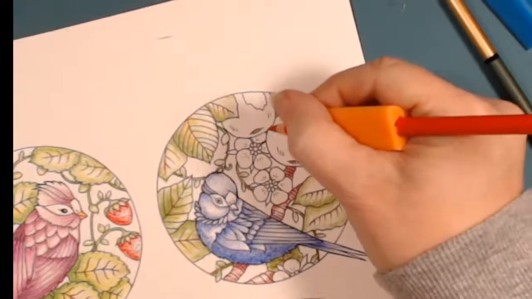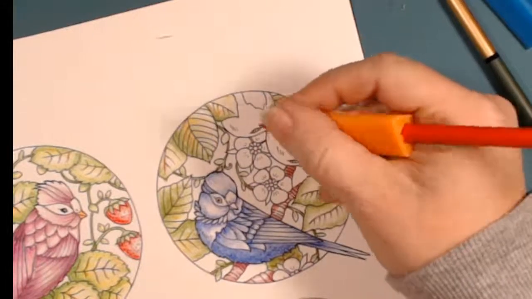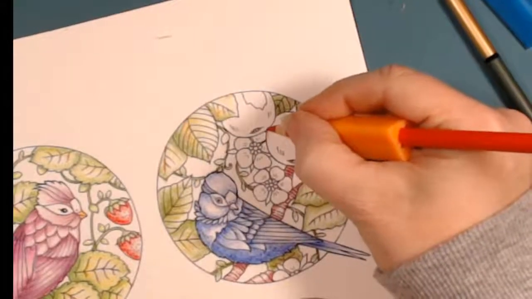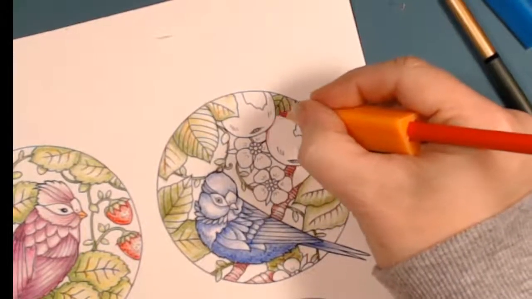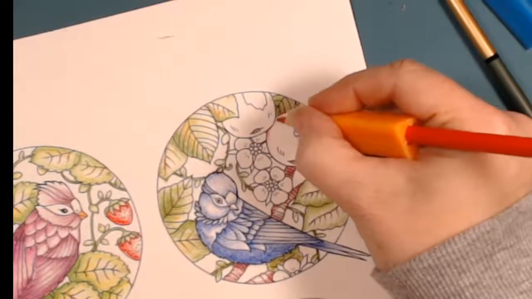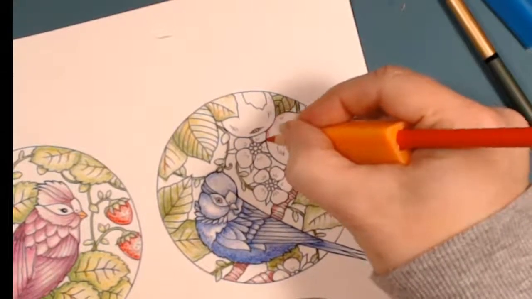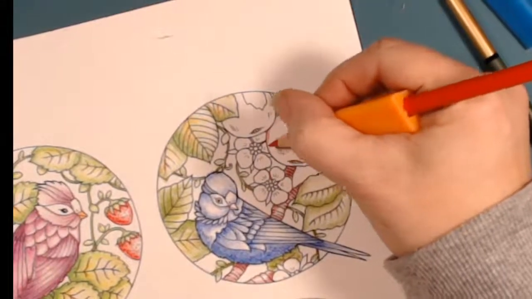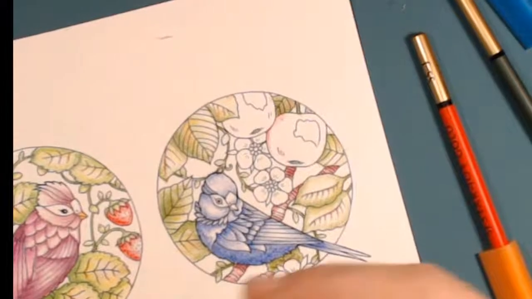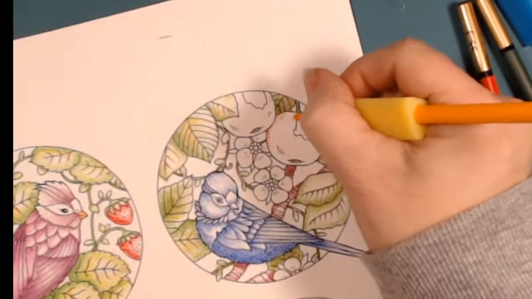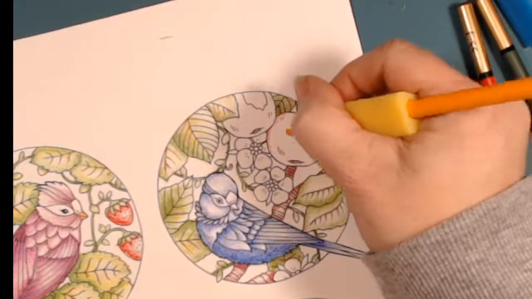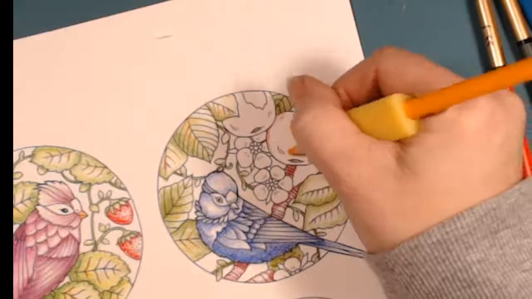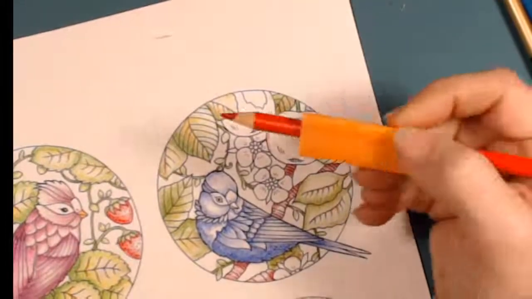What I was going to do was use this Ladybug Red number 55 on the apples, and then a little bit of yellow in it because some apples have a little bit of yellow. So that's what I thought I'd do.